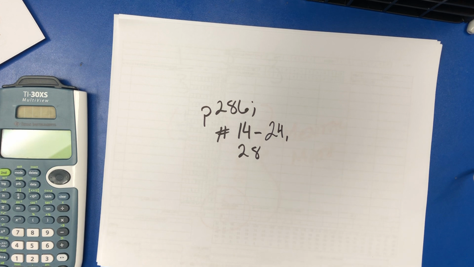Every one of these problems has something in it that you should be looking out for that will make it an easier problem to do. So you might have to use the commutative property or the associative property or something, but there will be something in there that will make it an easier problem to do.